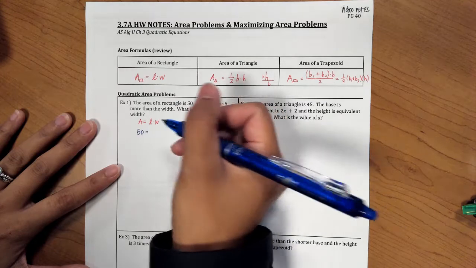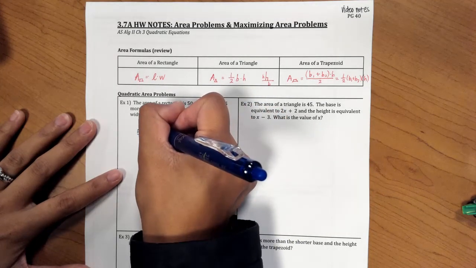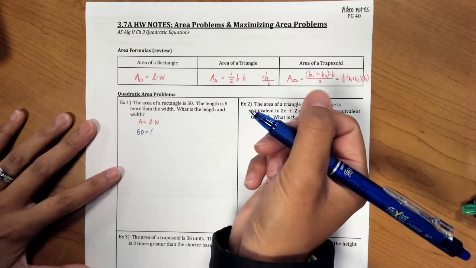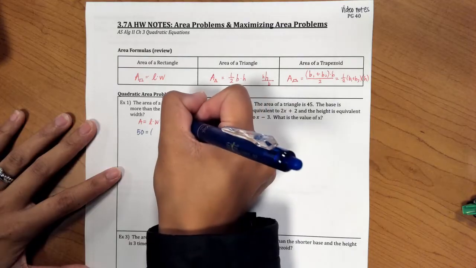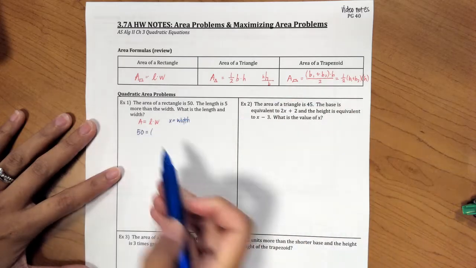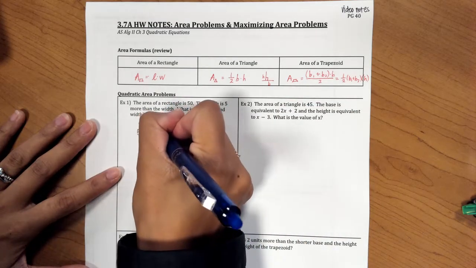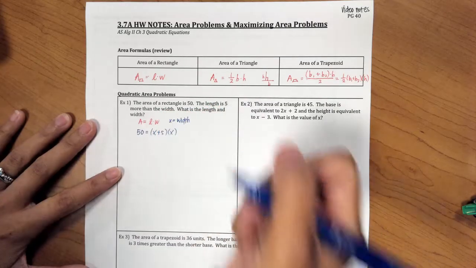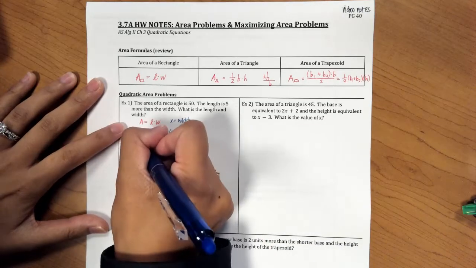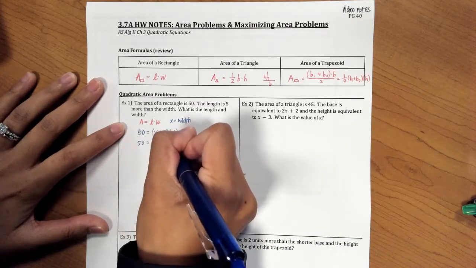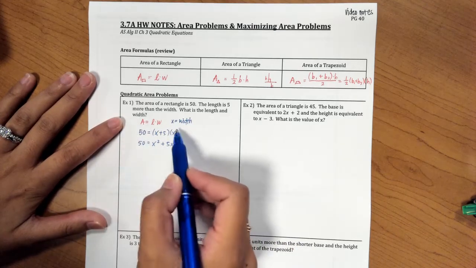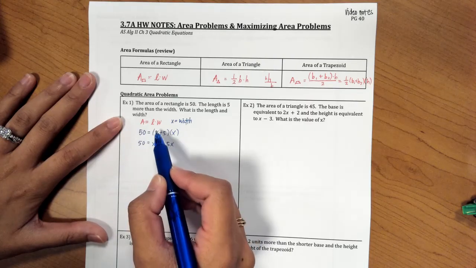Let's use x's only. So I'm going to say x equals the width. Because if the length is 5 more, then I need to do x plus 5 times x. Once you have this, you can simplify, and you get 50 equals x squared plus 5x. At this point, really what we need to find is the length and width. If we can solve for x, then we can also solve for the length.